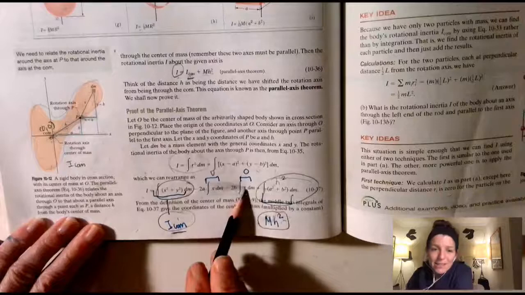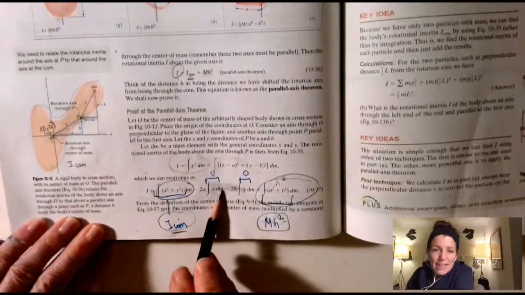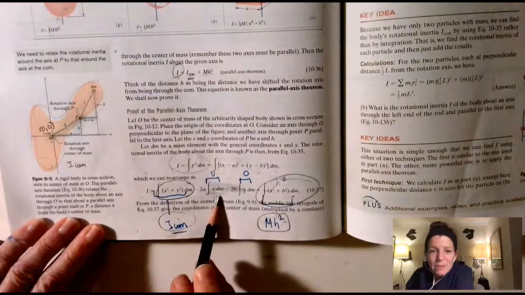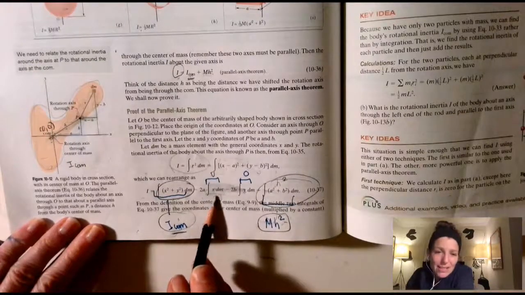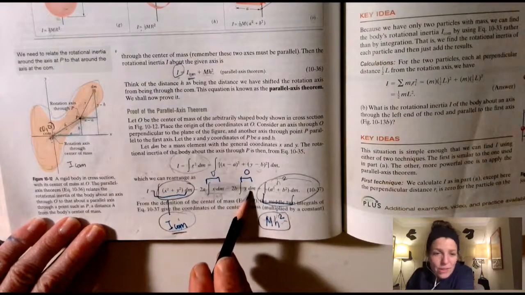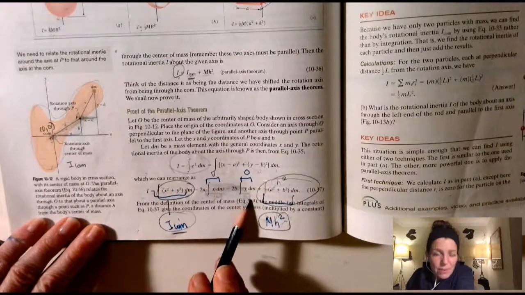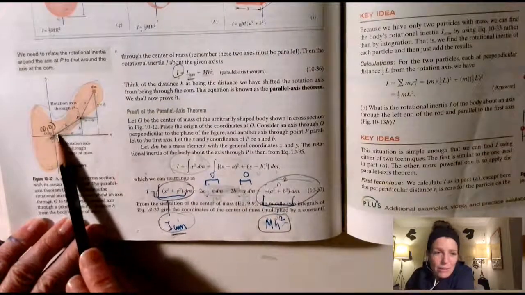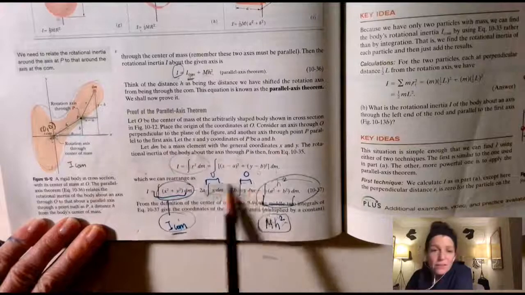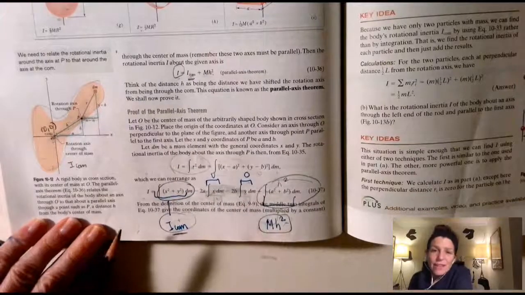But let's think about what this is. Remember, the integral of x dm, if we divided by the mass, which wouldn't matter in this case, is just the x coordinate of your center of mass. And y dm is the y coordinate of your center of mass if we had divided by the mass. But remember, the coordinates of our center of mass are 0, 0. So it doesn't matter. These terms are both 0. And so there's your proof of the parallel axis theorem.